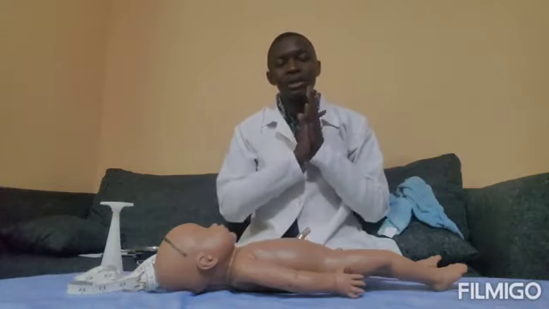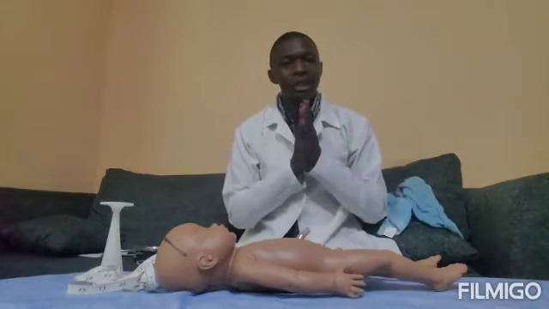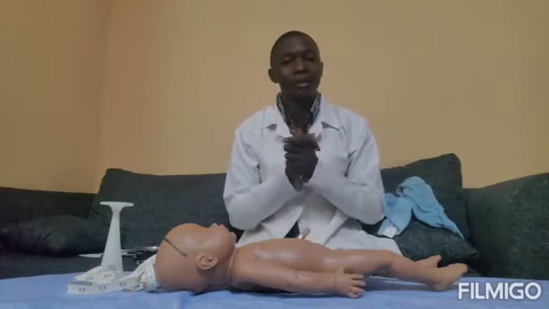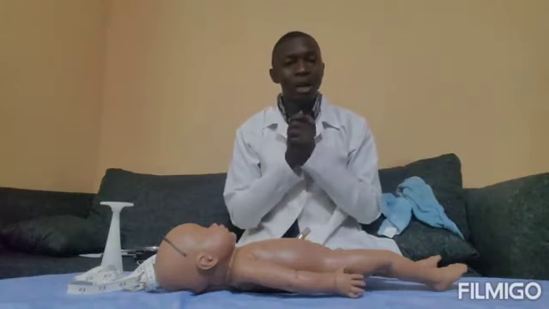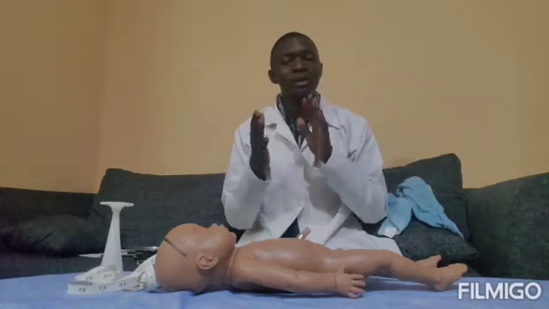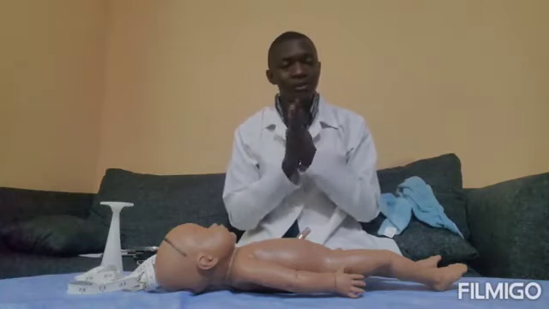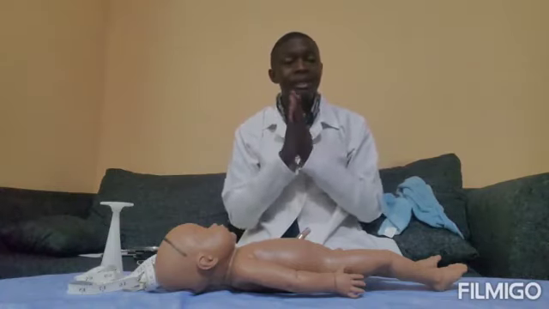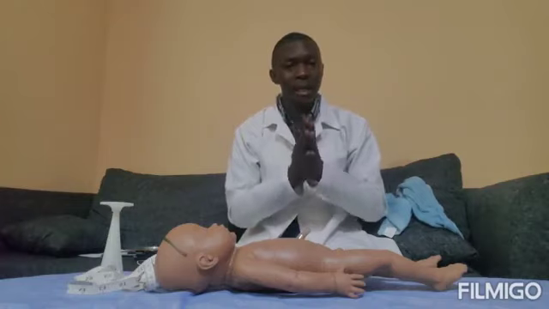You sanitize. After sanitizing, you don't don gloves, not even examination gloves, for examination of the pregnant woman only. The reason is because you're using your hands to feel nicely and touch the patient. That's why you don't don gloves.